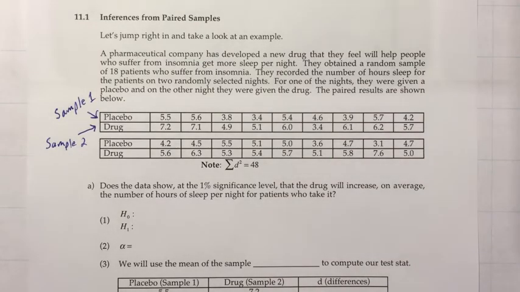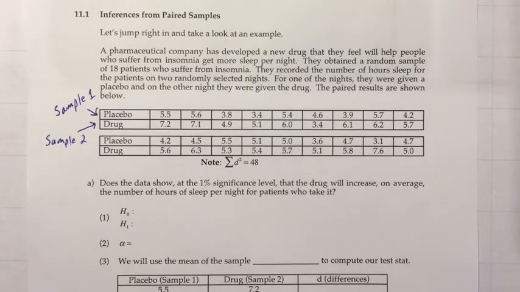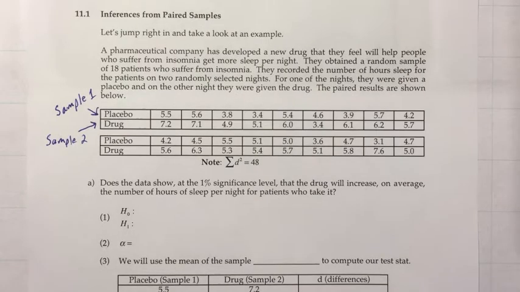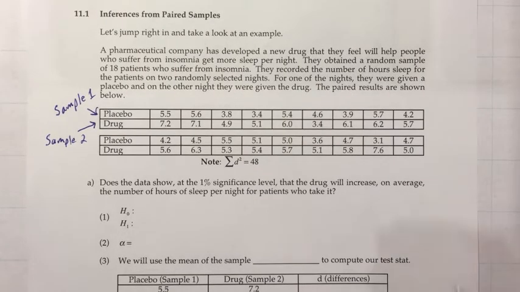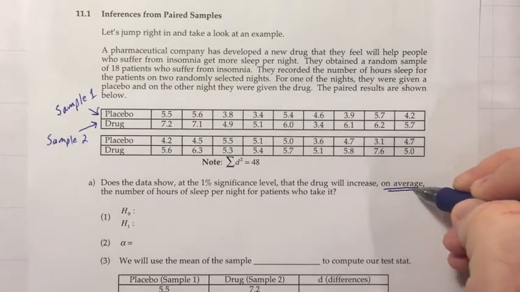All right, so let's go ahead and start looking at how the hypothesis test works, beginning with their question for us. Does the data show at the 1% significance level that the drug will increase, on average, the number of hours of sleep per night for patients who take it? So the first thing that we always try to decide on these hypothesis tests is what type is it, and one of the main decisions we make is, is it about an average or about a proportion. We can see right here this is a test about an average.